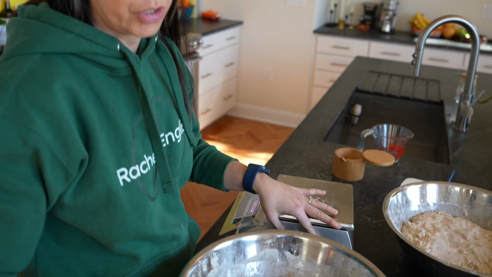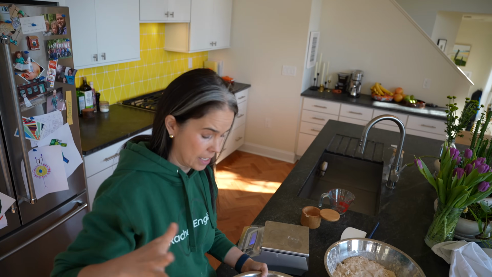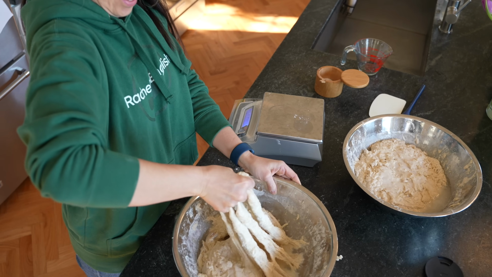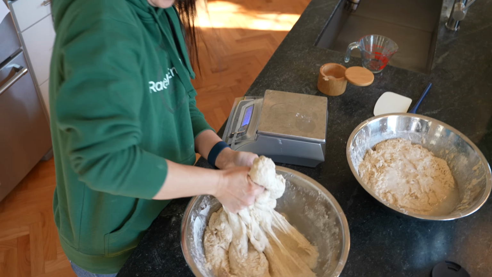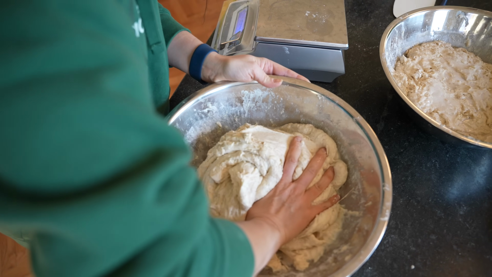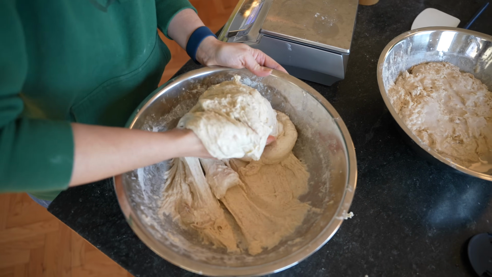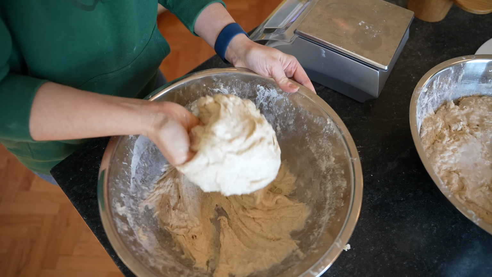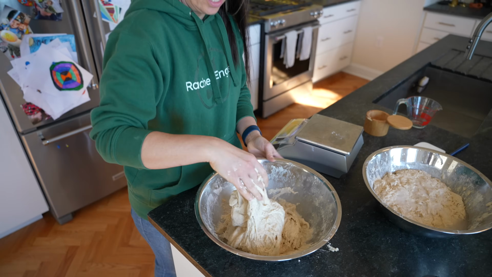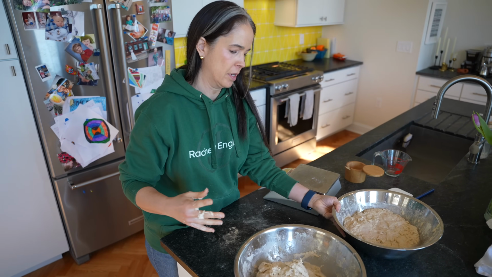We take our hand, which is so clean. It's the cleanest hand ever. And we just sort of grab it like that and pull it. And that is how we get the salt and the water mixed in. I also take my thumb underneath and stretch it around so it's folding inside itself. And that's all I need to do. That's good enough. I'm gonna do it for this one.